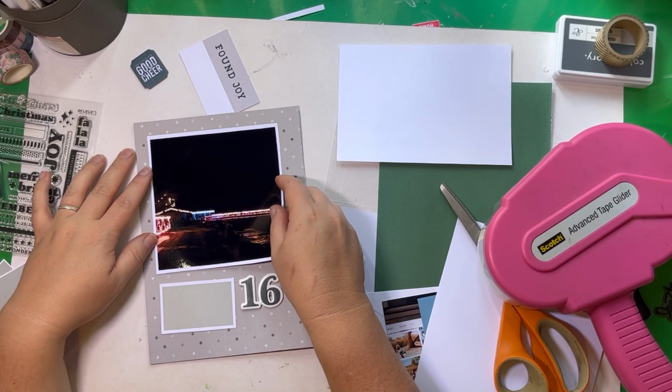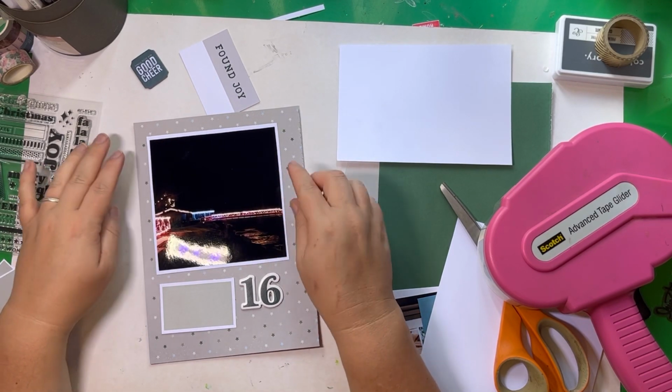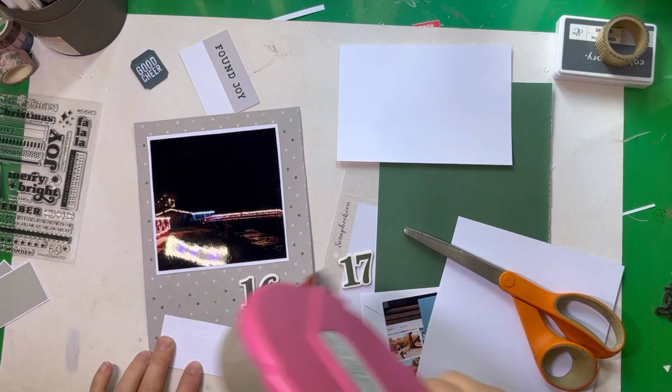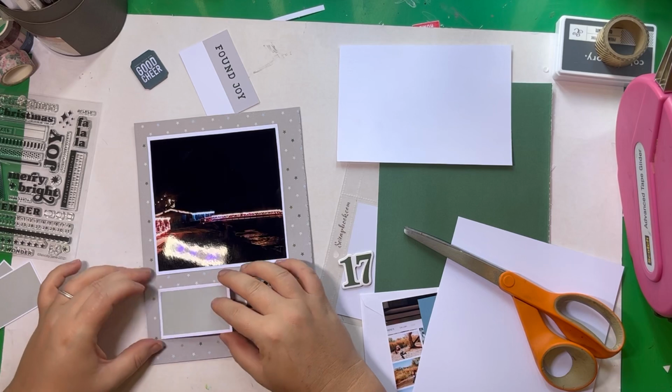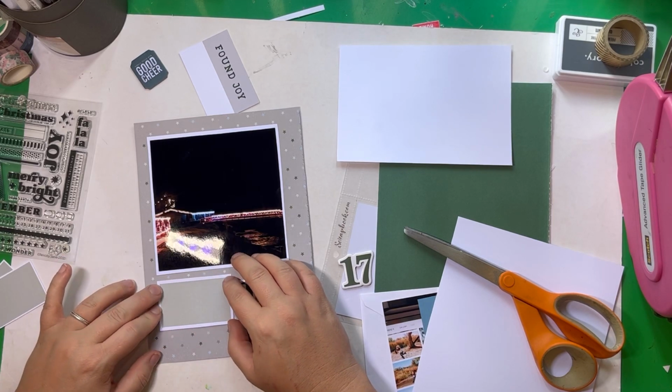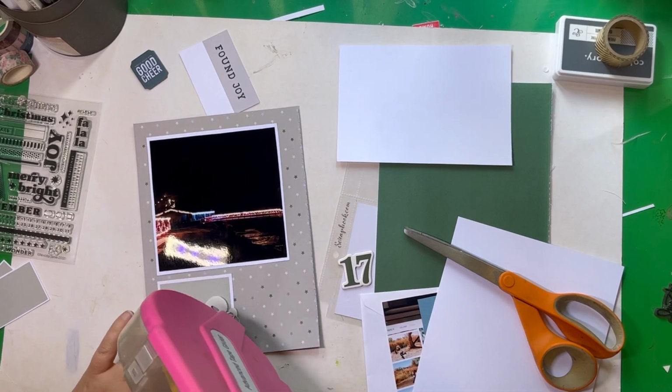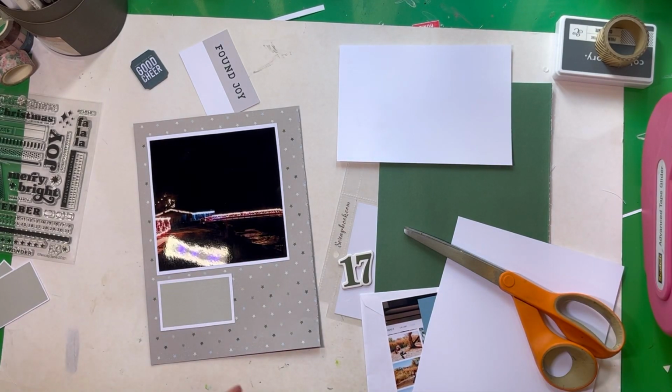This is a true 6x8 page, so I have to scoot things off to adjust the alignment to the farther edge rather than center aligned, because I'm going to have to punch holes in.